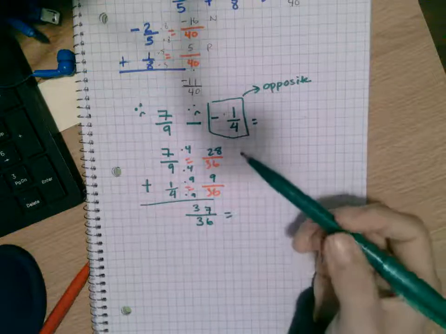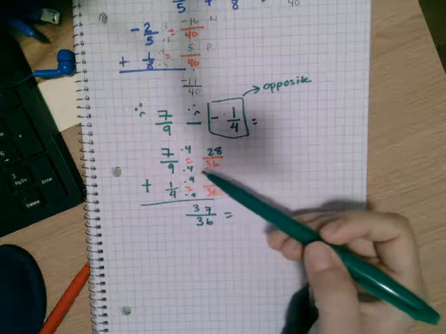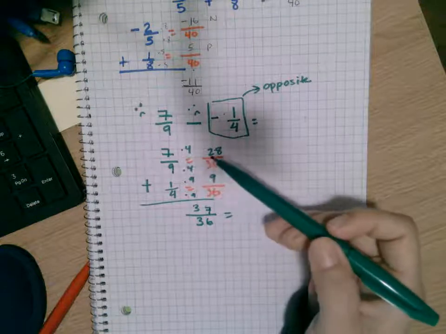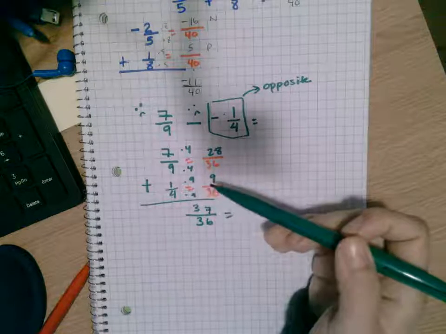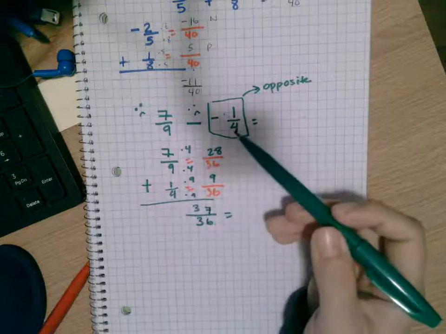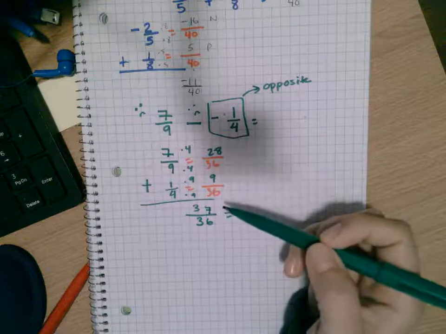So we have a common denominator of 36, and then you go, okay, 9 times what is 36? Times 4. 7 times 4 is 28. So 4 times 9 is 36, so I got to multiply the top by 9, I get 9. Then I add. There's no more negatives, I just add. Simple. I get 37 over 6.